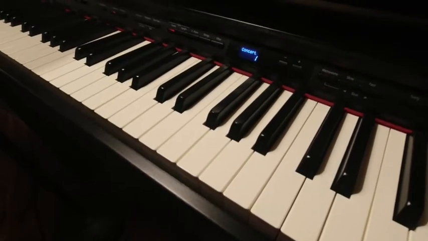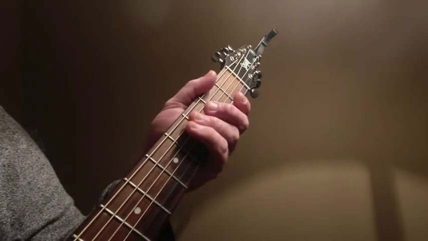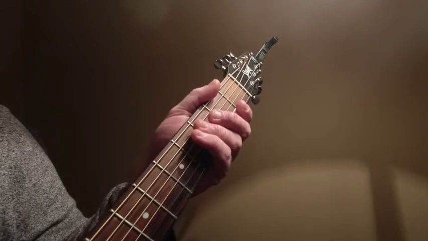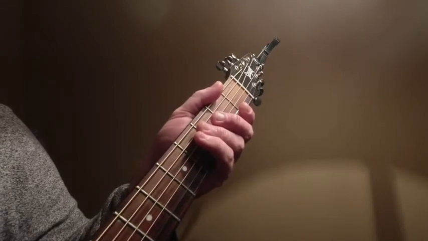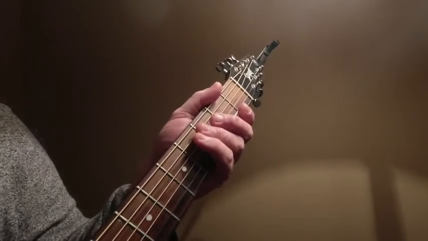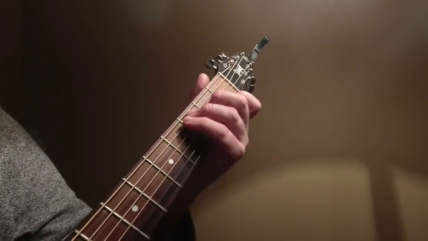is A minor. The move from a major chord to its relative minor chord has a distinctive sound which you should learn to recognize by ear. It sounds like this.